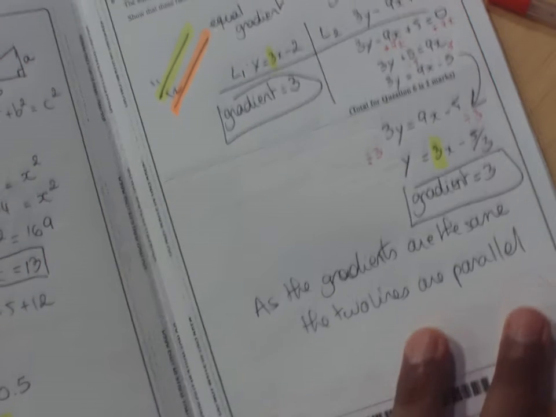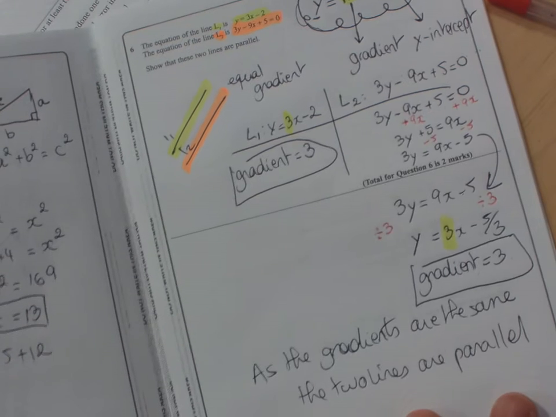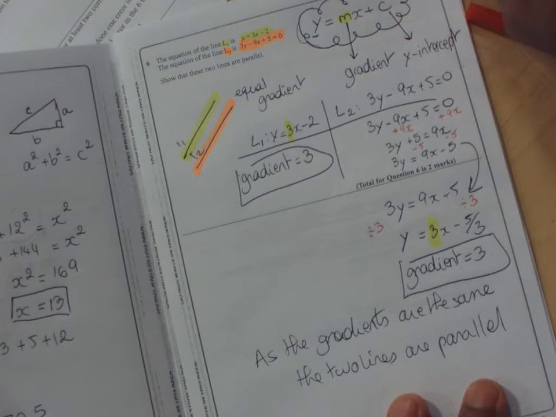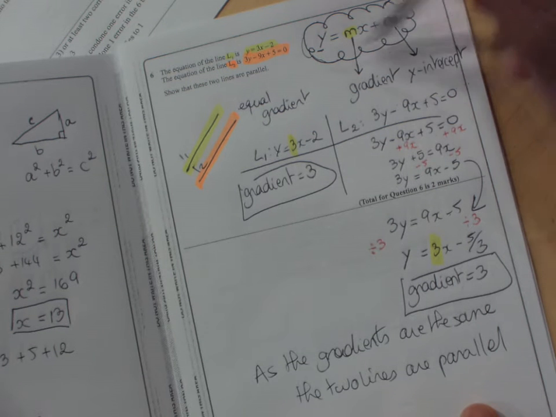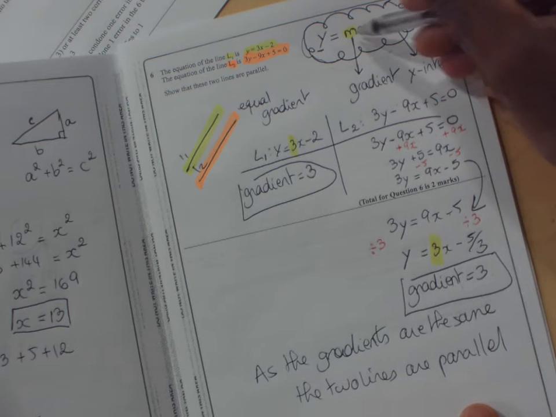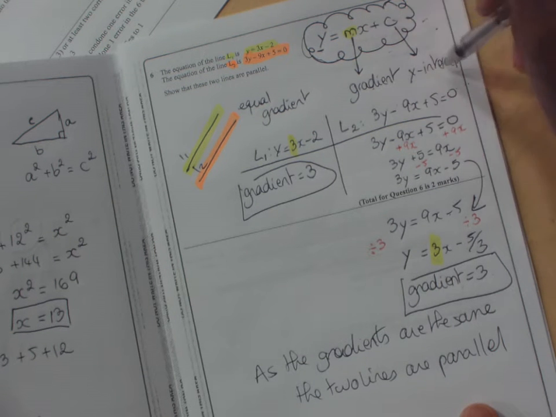So the main thing that's really important about this is that you just need to remember your y is equal to mx plus c. Remember that the m stands for the gradient and the c stands for the y-intercept, so where it crosses on the y-axis.